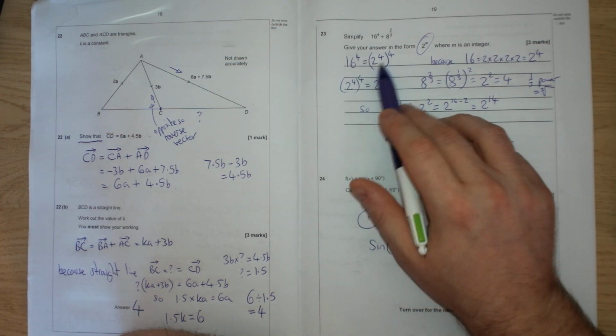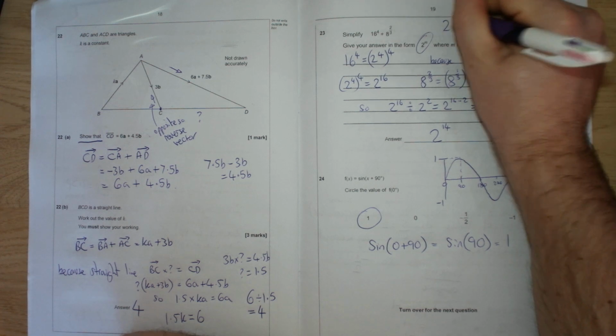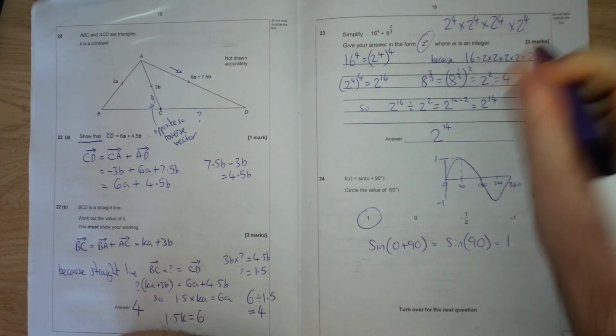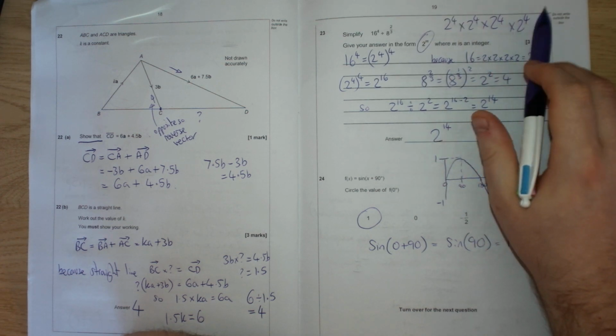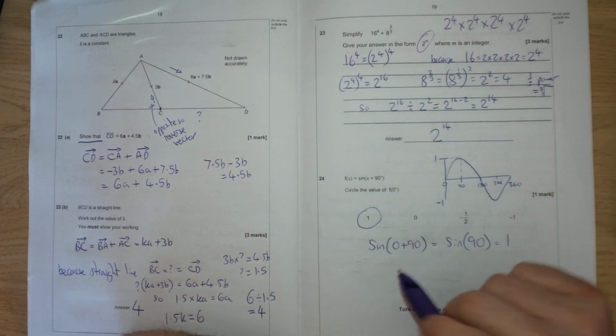So 16 is 2 to the 4, so that becomes 2 to the 4 to the 4. 2 to the 4 to the 4 is 2 to the 4 times 2 to the 4 times 2 to the 4 times 2 to the 4. So that's 4, 8, 12, 16. So 2 to the 4 to the 4 is 2 to the 16. We'll just do 4 times 4.